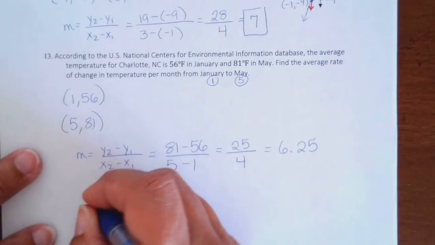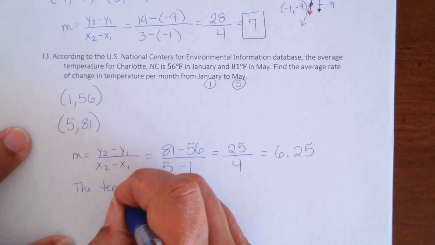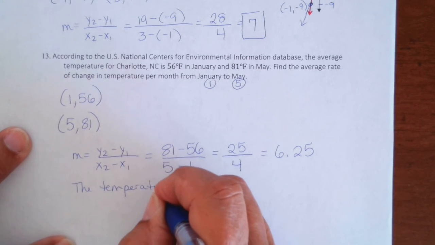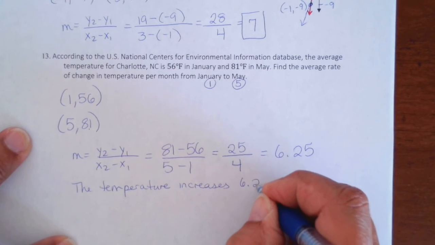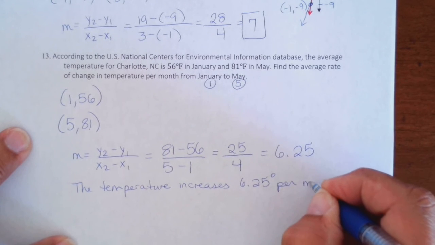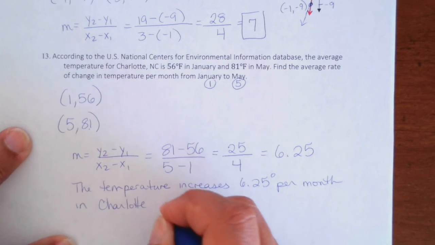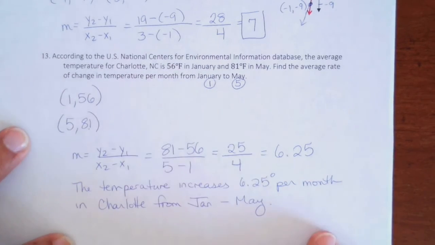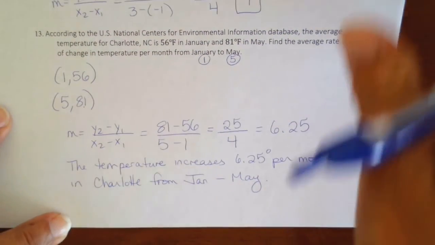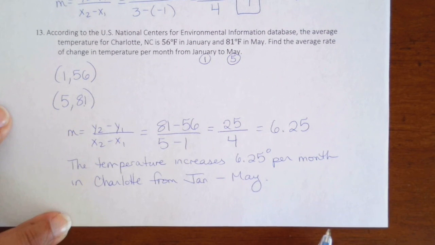So we would say the temperature increases 6.25 degrees per month in Charlotte from January to May. Okay, I don't know what happens the rest of the time, but this is what this says. So we found the average rate of change per month in Charlotte. Okay, so that's what that will tell us. That's what the average rate of change does.